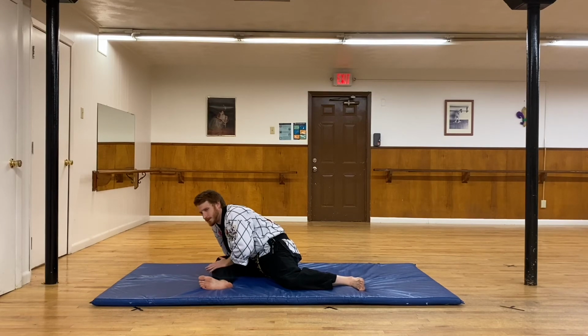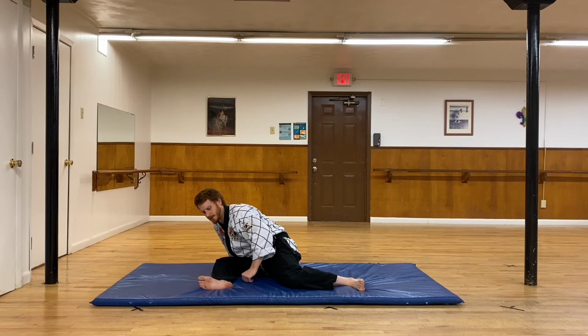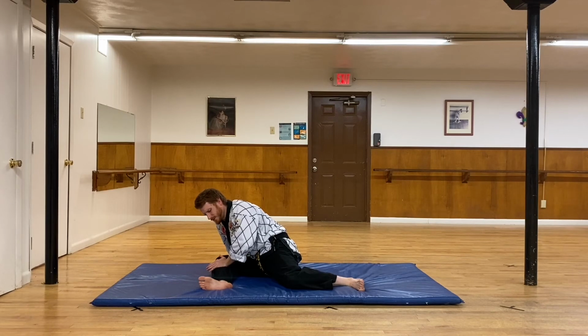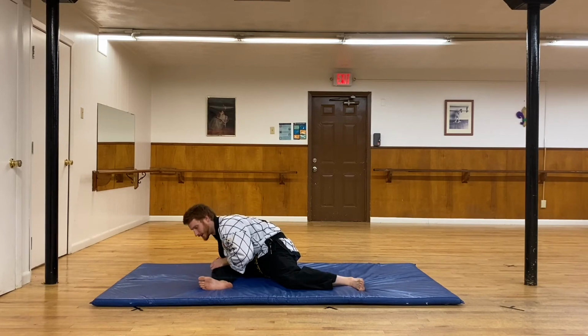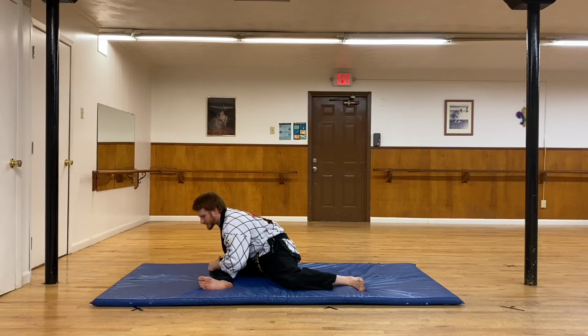So again, I'm going to drive my knee into the ground with the muscles in my leg for a few seconds. And then after that, I'm going to try and pick up my knee into my hand. So I'm actively contracting and then relaxing the muscles in my stretch to then get further and deeper into my stretches. I'm going to do the same thing on the other side.